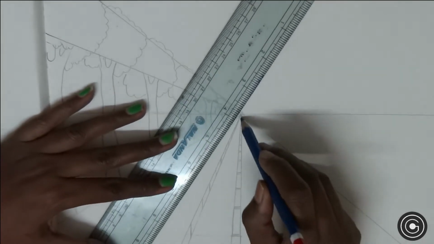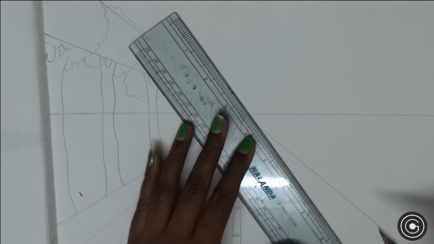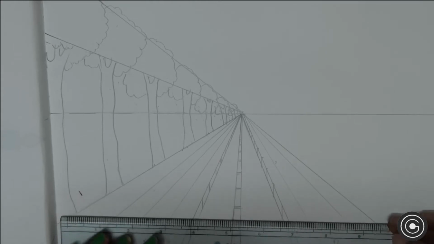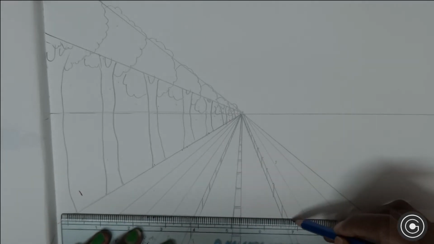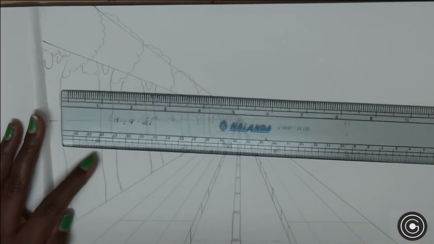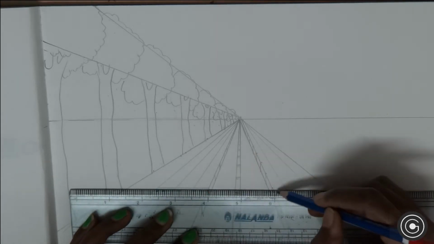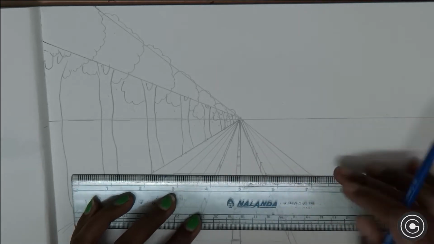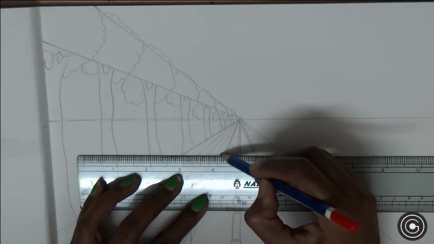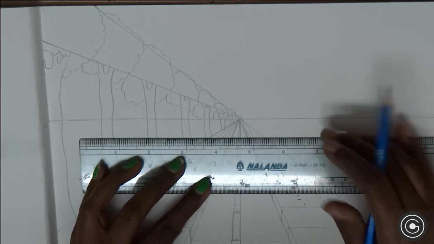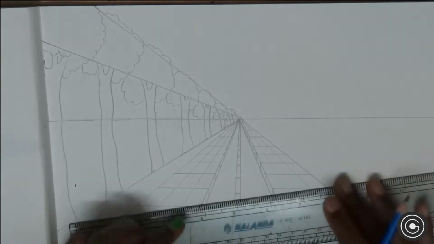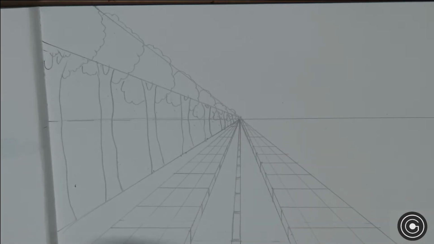Now let's draw the tiles on the pavement. Every line will start from the vanishing point. And now draw lines parallel to the horizon. Only thing, the distance will keep on reducing. The first tile will look bigger, and as it goes closer to the vanishing point, it will look smaller in size. You can take the pavement lines that you have marked as a guideline to draw the tile lines. So we have completed the tiles.